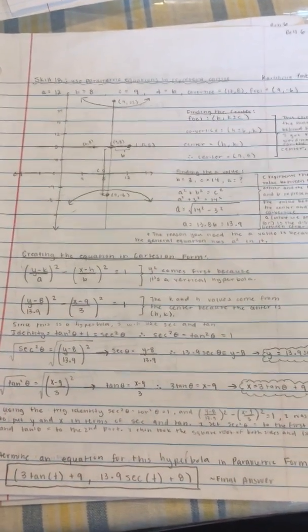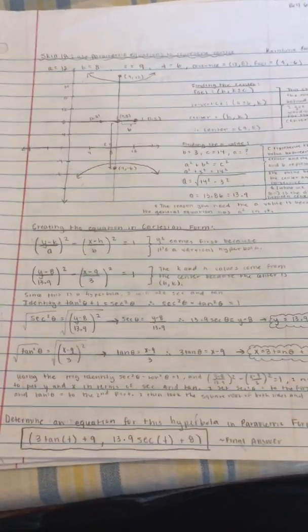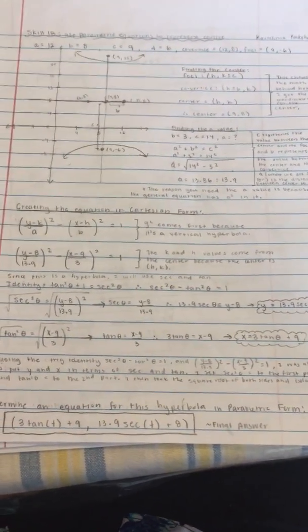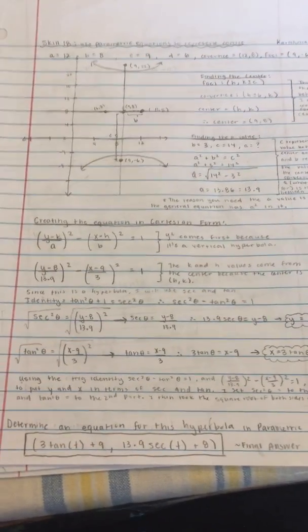Okay, so this is skill 18, which is to use parametric equations to represent conics. So basically, the objective of this problem was to create an equation for a hyperbola in parametric form given one of the foci and one of the covertices. So my covertex ended up being (12, 8), and my foci was (9, -6).